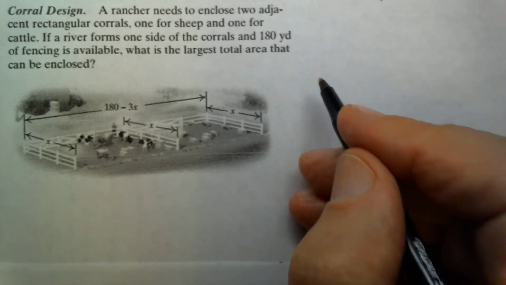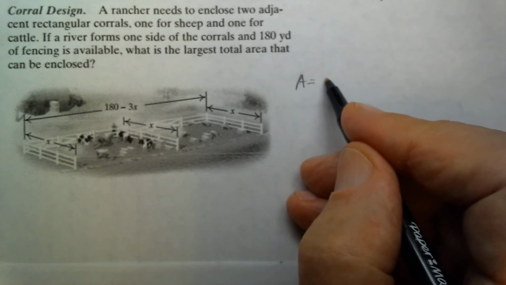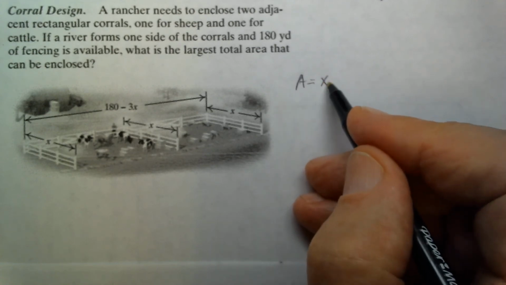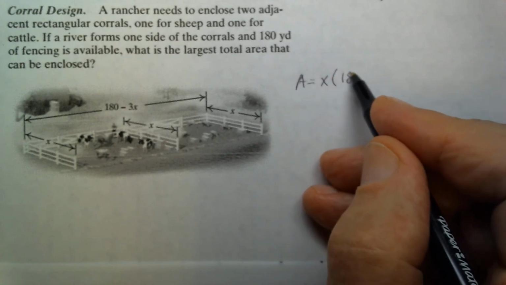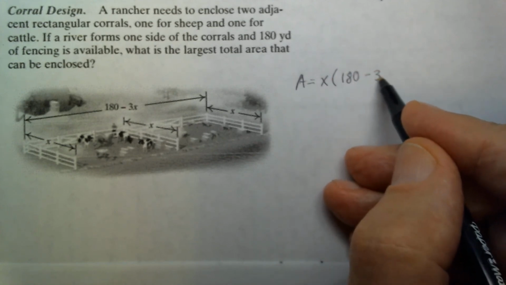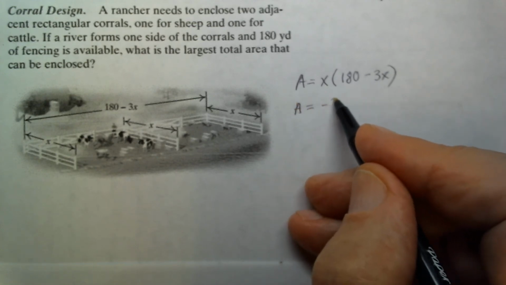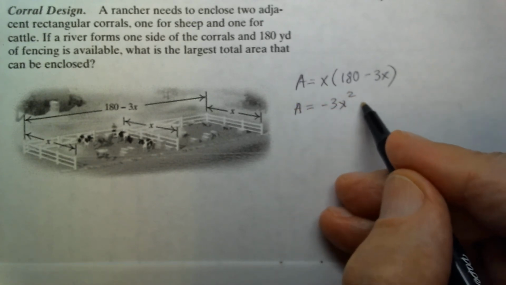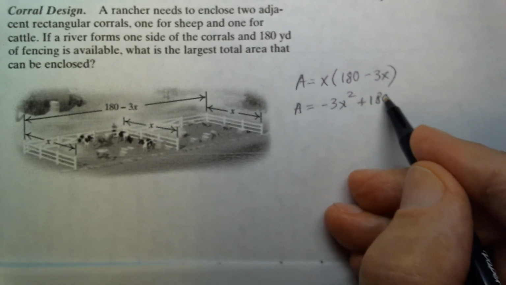So the area equals x times 180, length times width, 180 minus 3x. That means A is equal to minus 3x squared plus 180x.